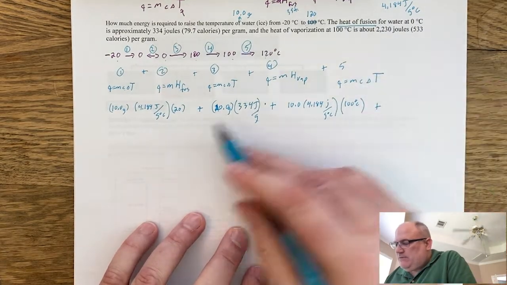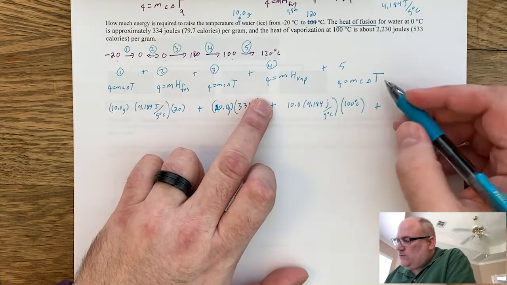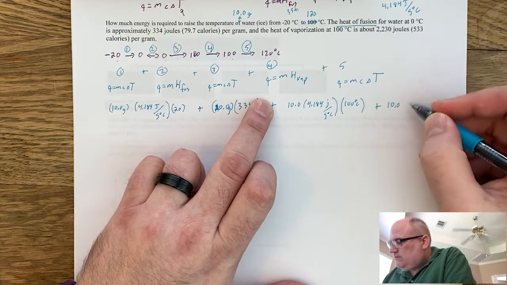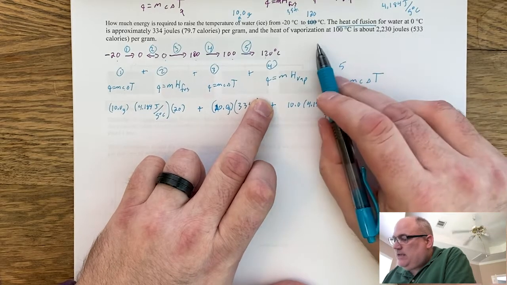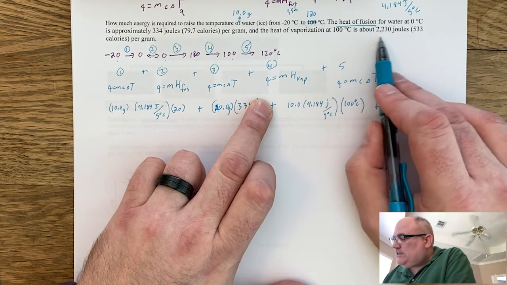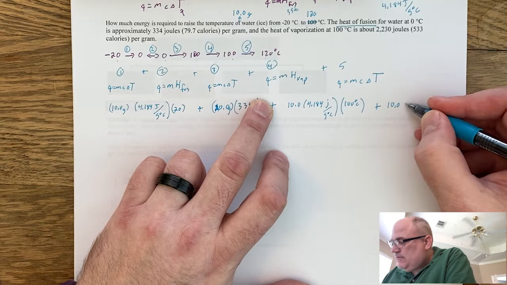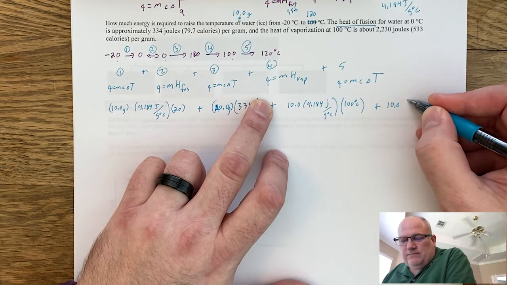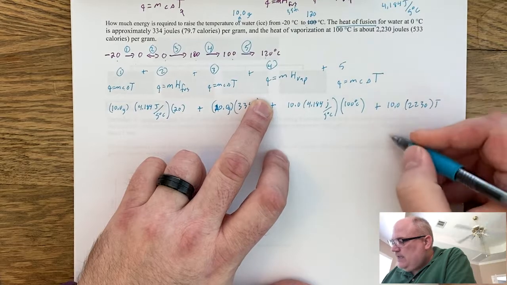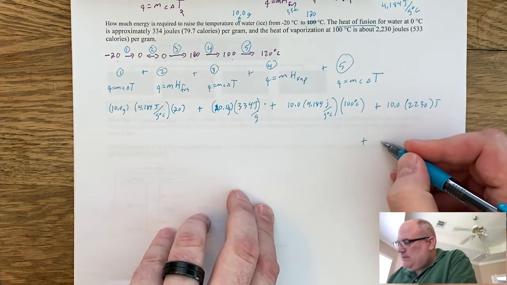And then finally, in our step, we go 1, 2, 3. When we hit 100 degrees Celsius, we have our mass is still 10.0, because the laws of the universe stay the same. And now our heat of vaporization is 2230, which is a crazy number, right? So we're going to go 10 times 2230 joules. And then our last step, 5 here, we have to add in Q equals MC change in T again.